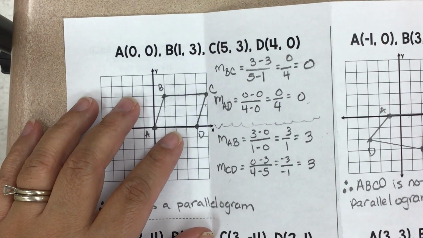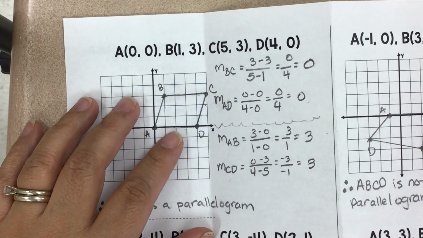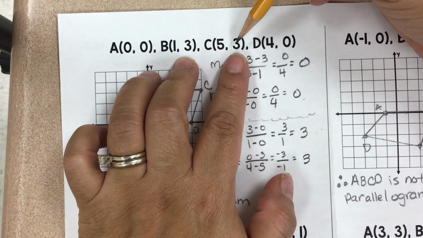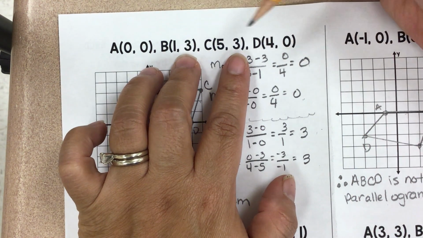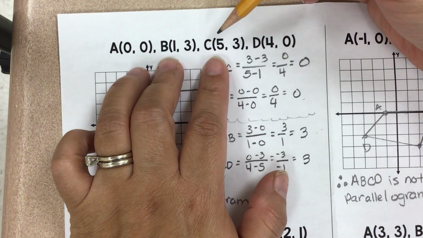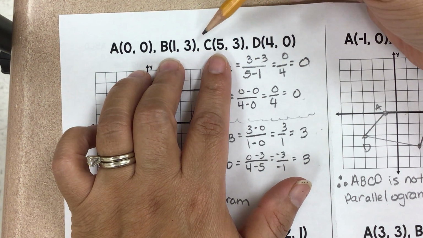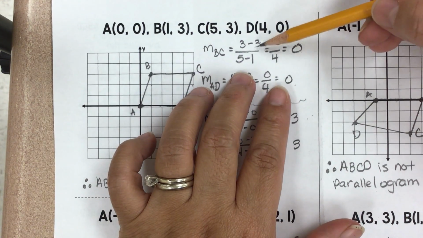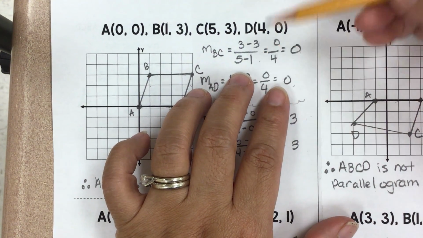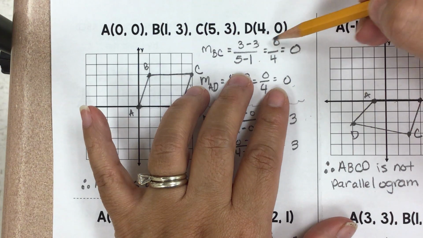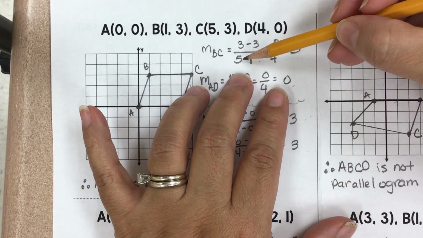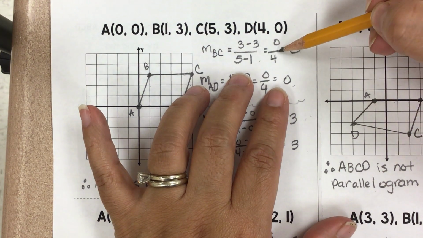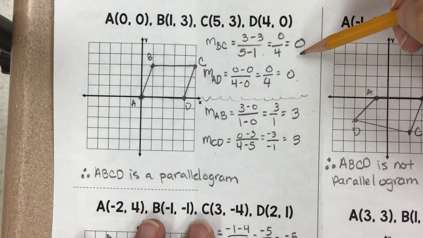Just to remind you of how we do the slope formula, if we're looking at BC, we do the y's first, so 3 minus 3 is the numerator. And then the x's go in the bottom, 5 minus 1 is the denominator. Once you have the numerator and the denominator, you do the operation. So 3 minus 3 is 0. 5 minus 1 is 4. Then you simplify your fraction. 0 divided by 4 is 0.